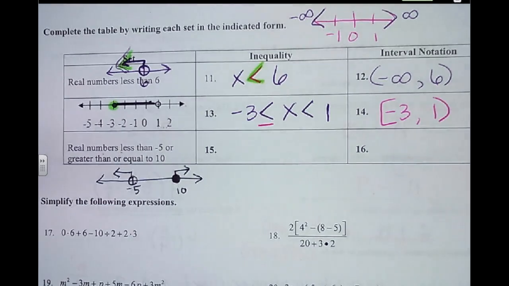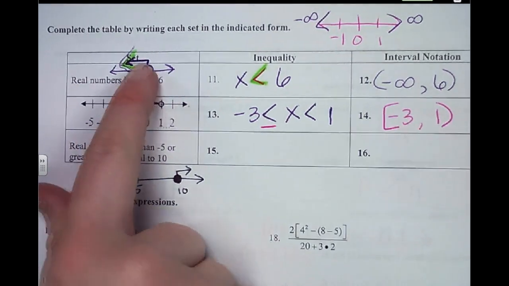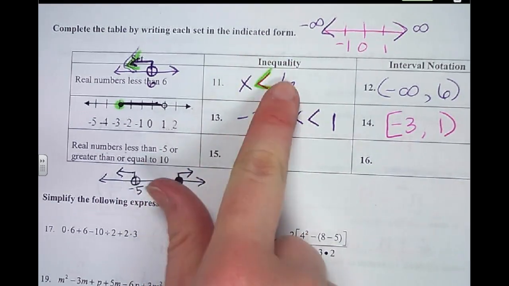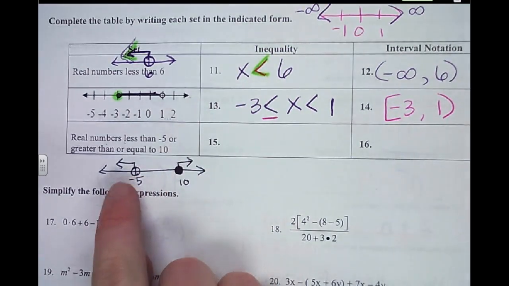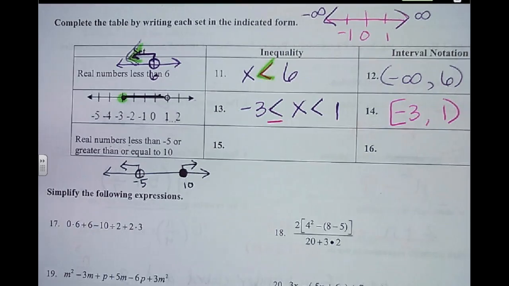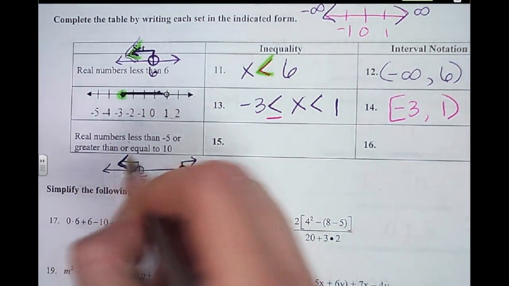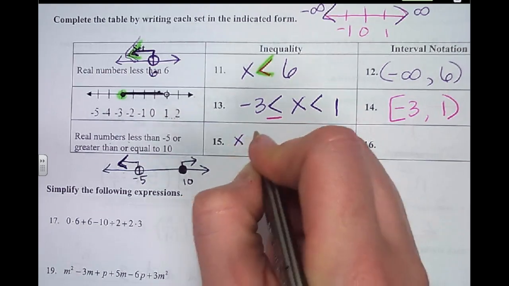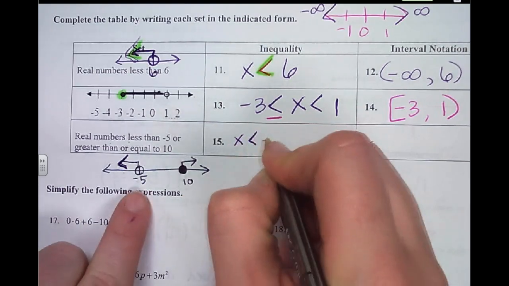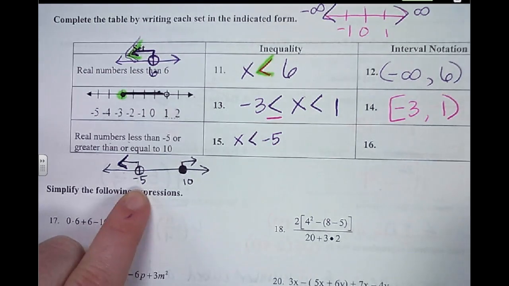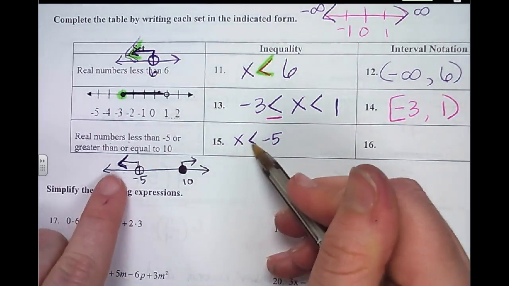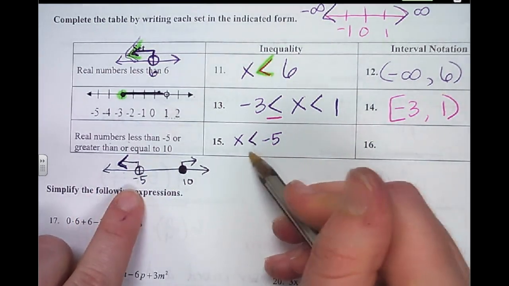So inequality notation. Up here, I had 1 piece, so I had something like this. This is the same thing, except I have 2 of them. So let's start with this one. Again, the arrow is pointing to the left. Okay, so I start with X, arrow is pointing to the left, and I put -5. No equal sign, it's an open circle.